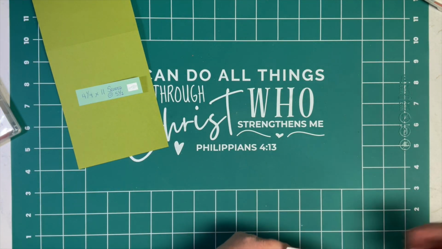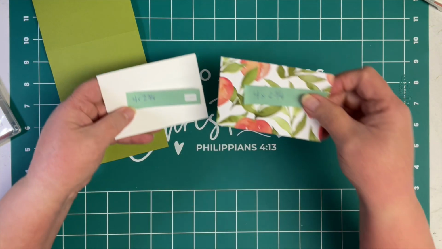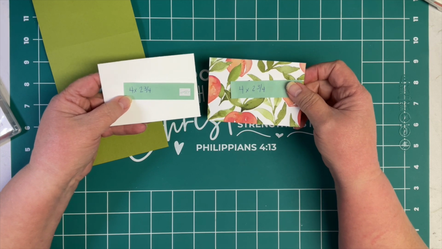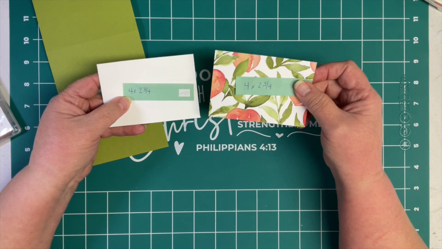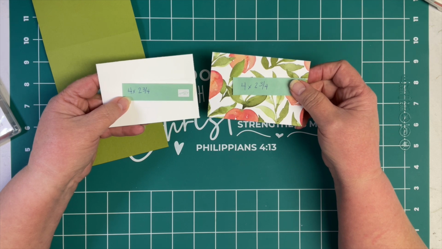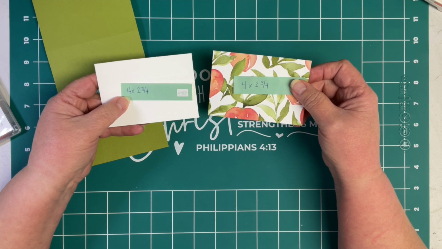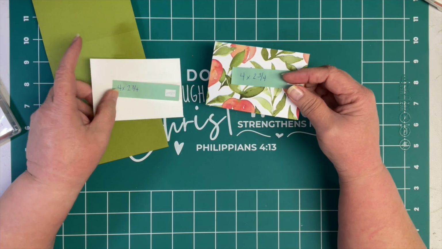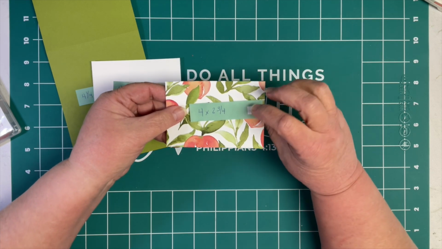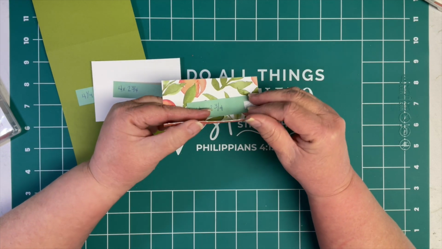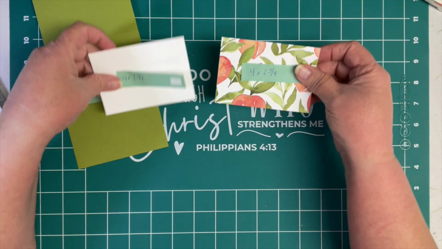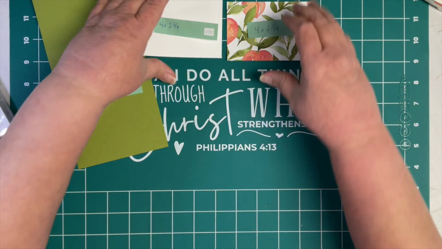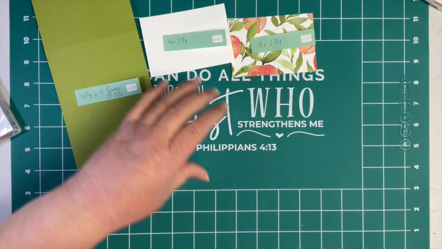Then the two pieces that I'm going to be tearing, I'm going to use white, the basic white at 4 by 2 3/4, and then a piece of designer paper at 4 by 2 3/4. And I've picked this one because I want to see mostly this side. So there are those two pieces.